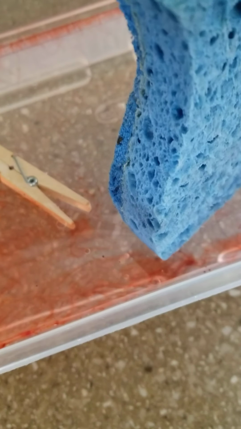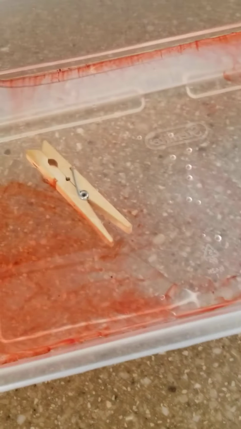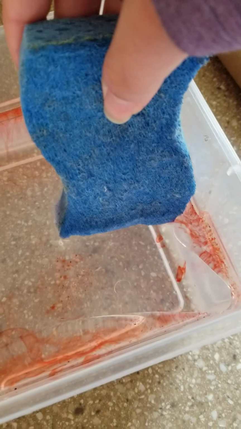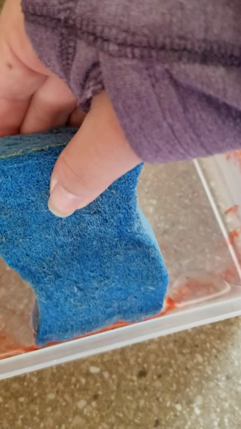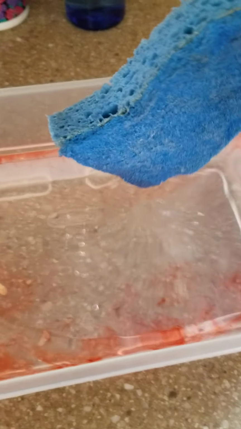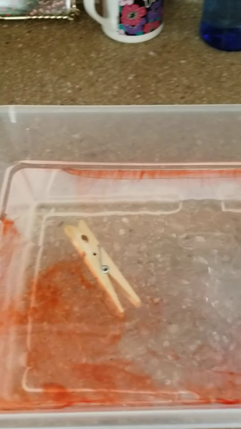Interesting. You see the oil, how it's like refracting? Refracting means that it's going away from the sponge. Interesting. So it still looks like there's a lot of oil in there, but it seems to be picking up a little bit. I mean, there's still a lot of oil in there, but it looks pretty good.